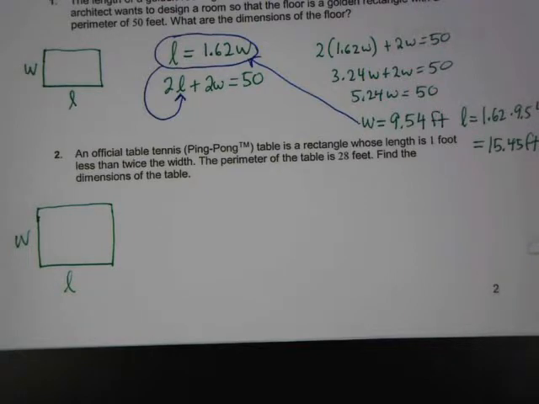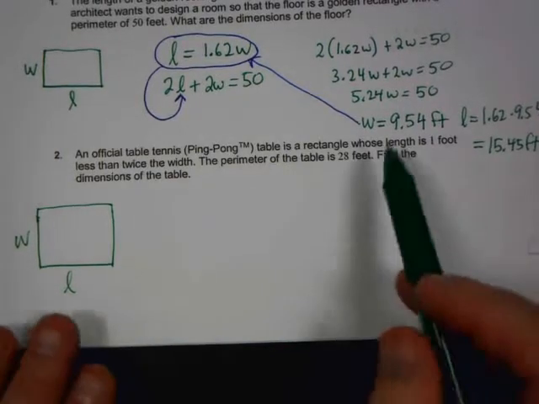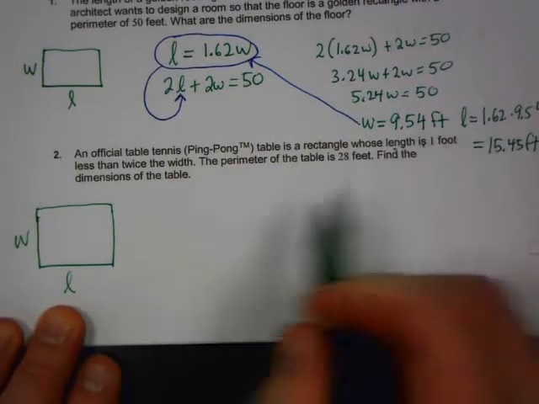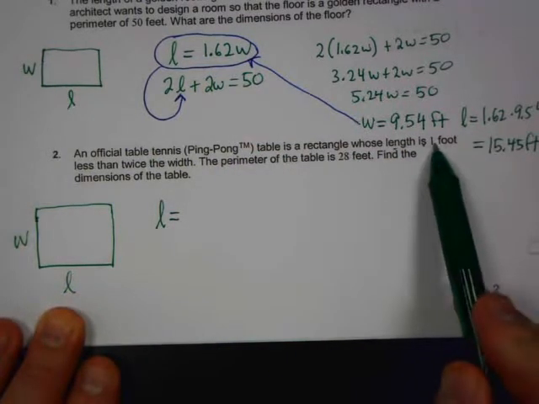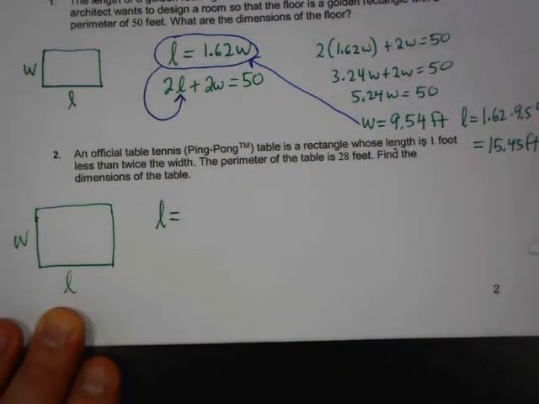L minus 1 equals 2W. L equals 1 minus 2W. All right, so length is L equals 1 foot less than. What does 1 foot less than mean? Minus 2W. I don't think so.